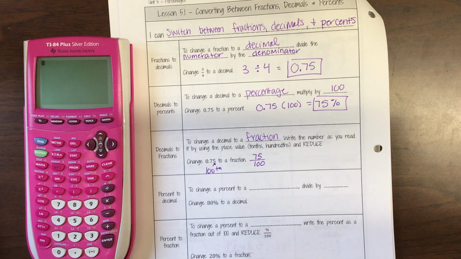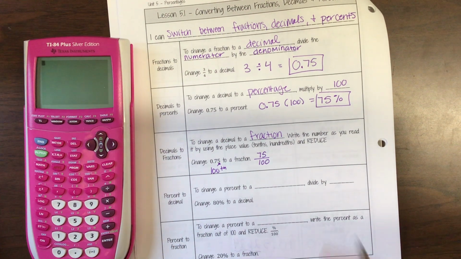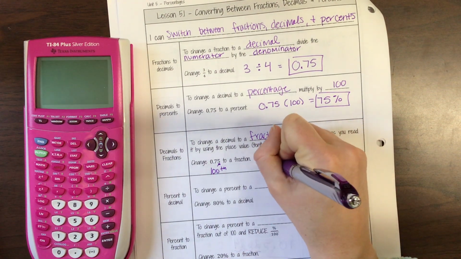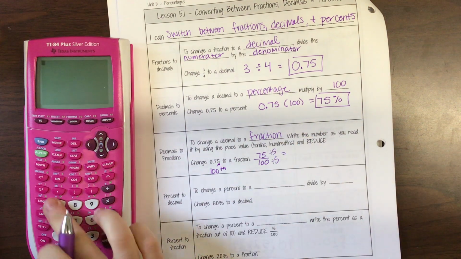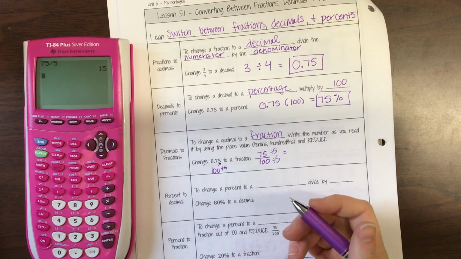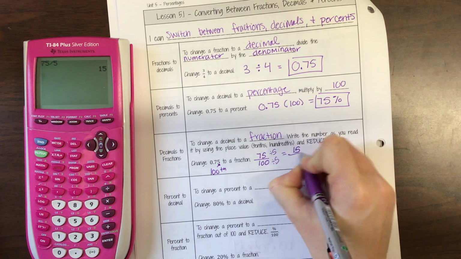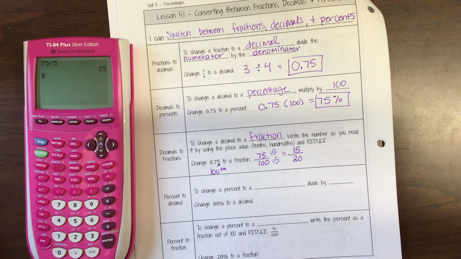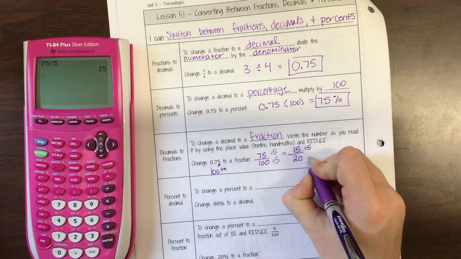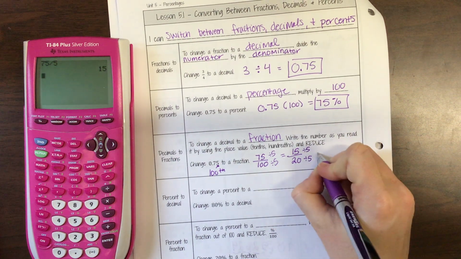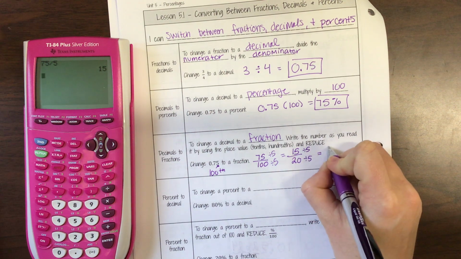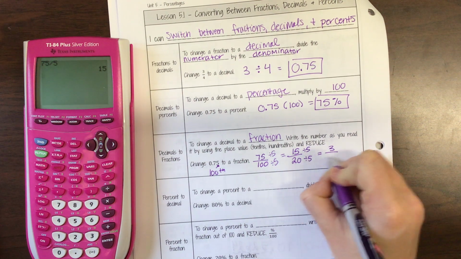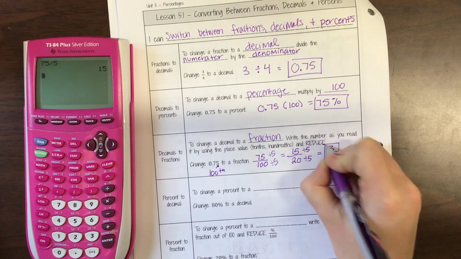I think to myself, what can I divide both 75 and 100 by? So we're going to start with 5. 75 divided by 5 is 15. 100 divided by 5 is 20. I see that those are still both divisible by 5. So I'm going to divide by 5. 15 divided by 5 is 3. 20 divided by 5 is 4. So 3/4.